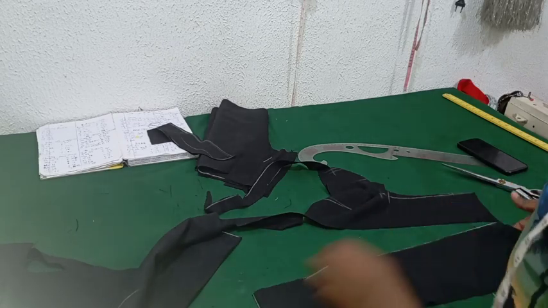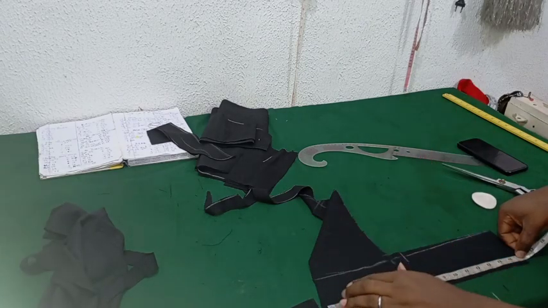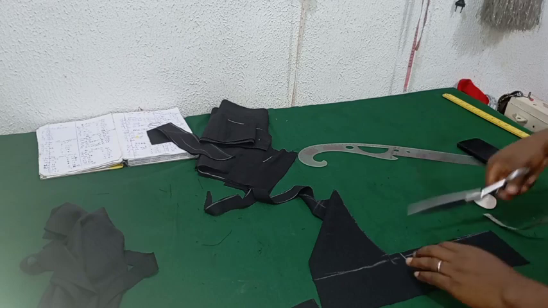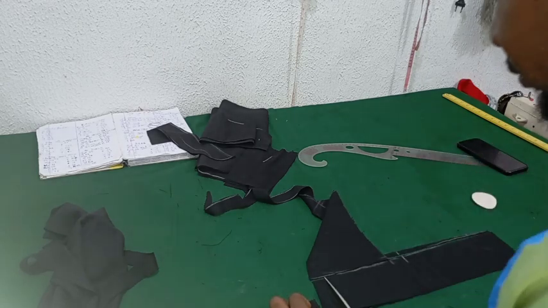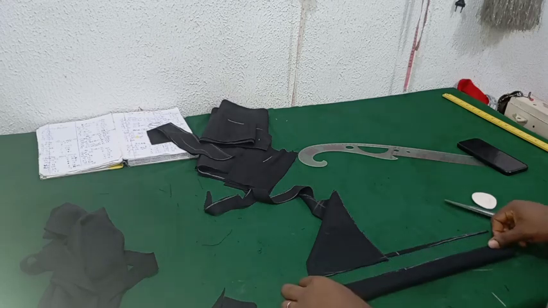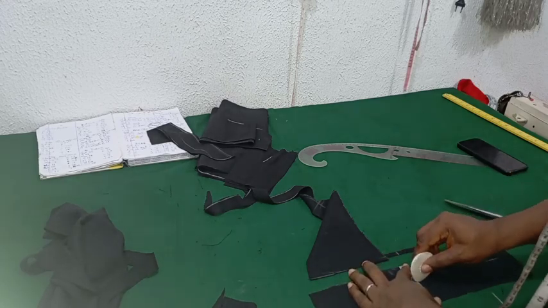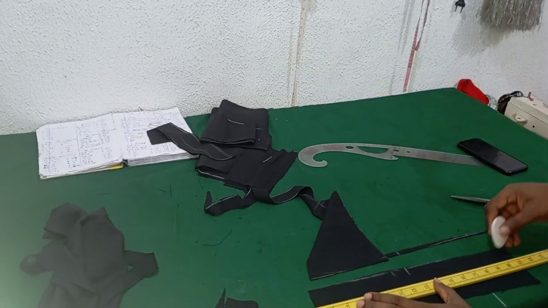Now we are done with our waistband. Let's hold the length at 28. All right, length 28, 4 by 6, length 28. So you can cut at 30. 1.5 to give it a sharp look.